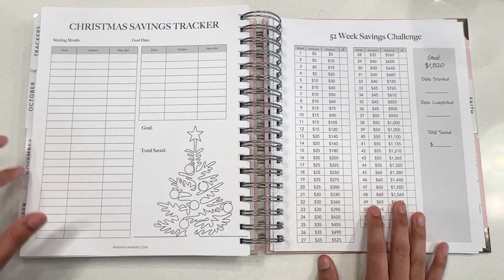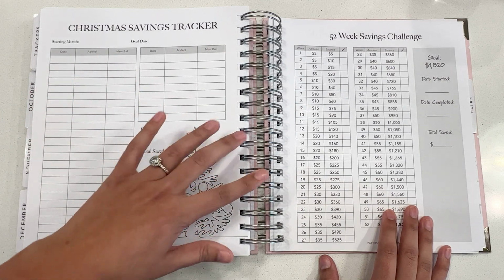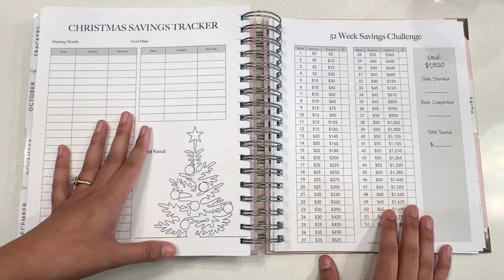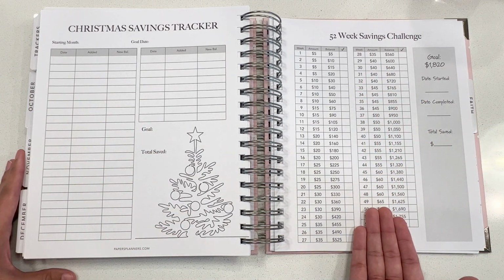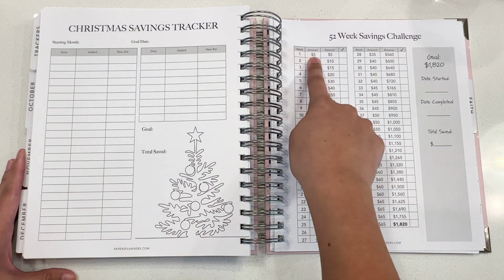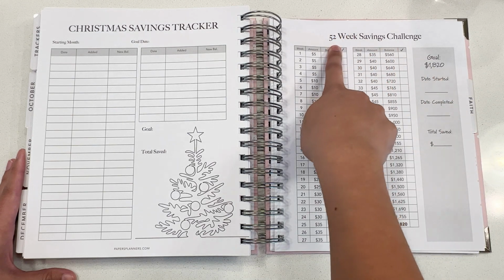Christmas savings tracker. If you want to get excited and do a savings tracker specifically for Christmas and color it and put stickers and all that, you can do this. You don't have to. You can use a savings tracker as well. 52-week savings challenges. Each week put the amount here. You'll have this balance, and if you keep following it, you'll have 1820 at the end of 52 weeks.